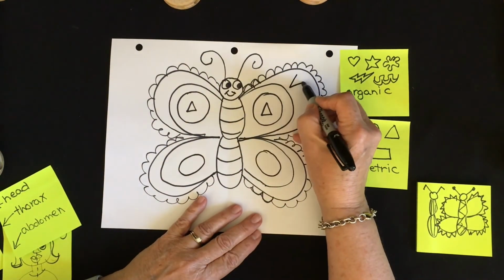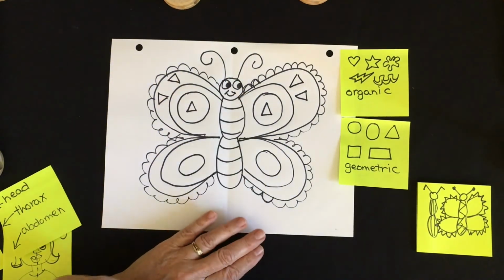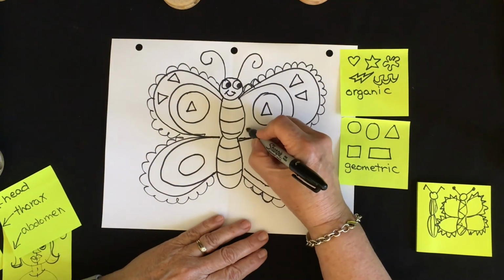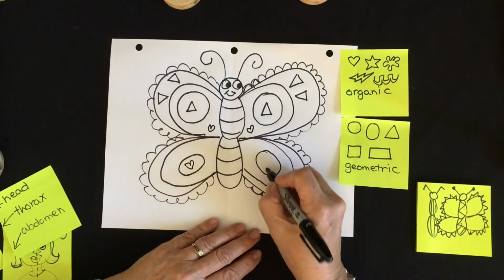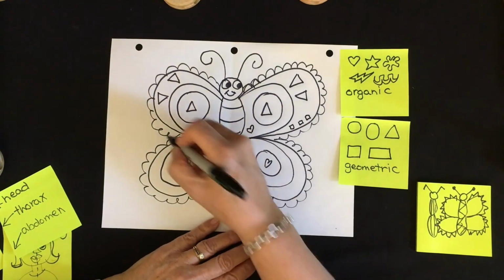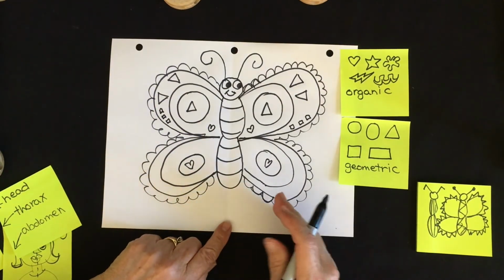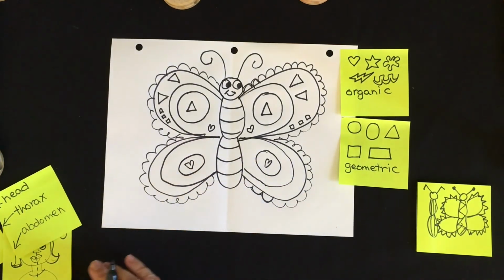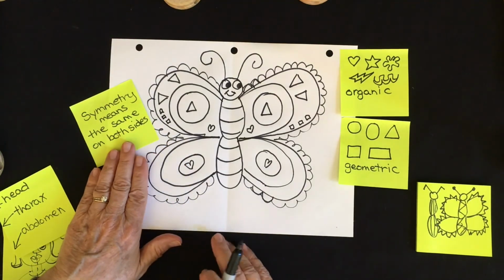I can add more geometric shapes. But at any point, if you want to add organic shapes, you can, like this. A heart, a heart inside, a heart inside, squares. You can add whatever you would like to your butterfly. But remember, your design must be symmetrical. It must have symmetry, and that means the same on both sides.